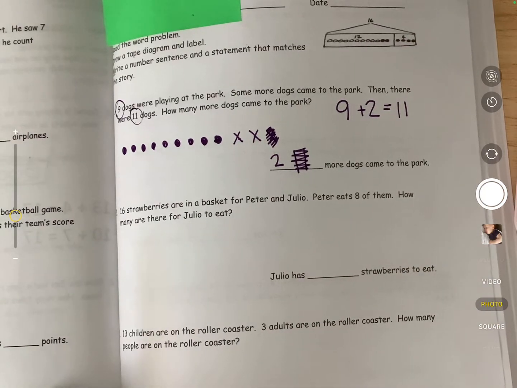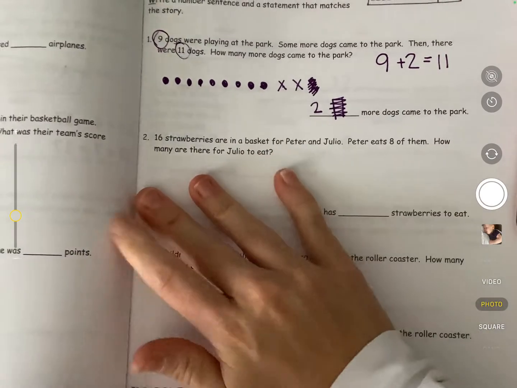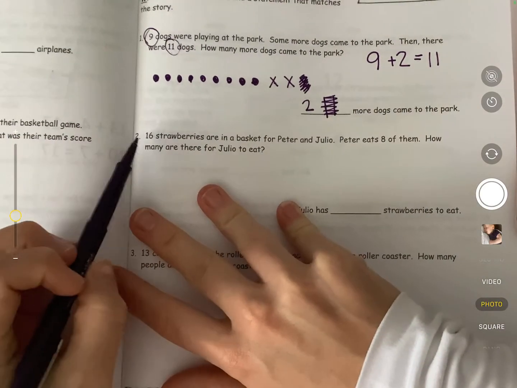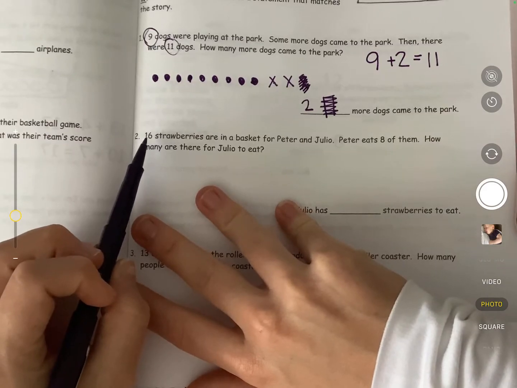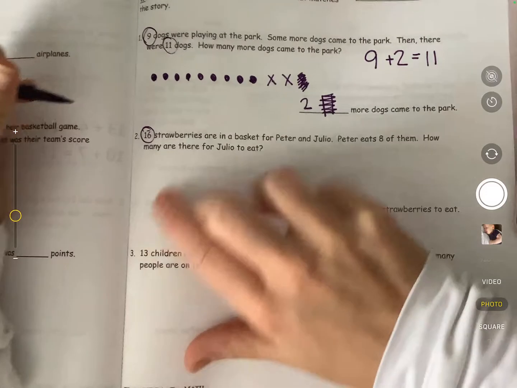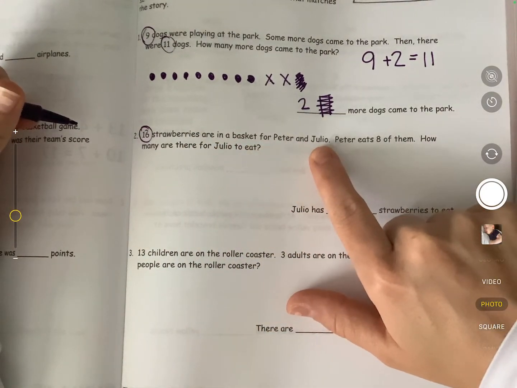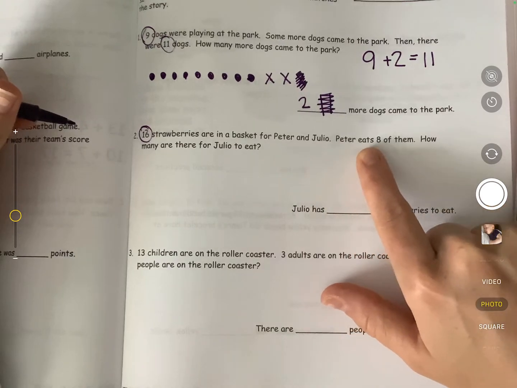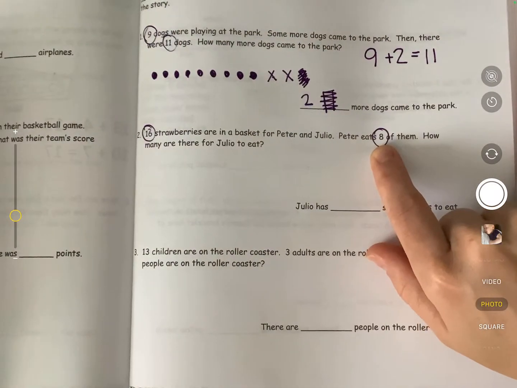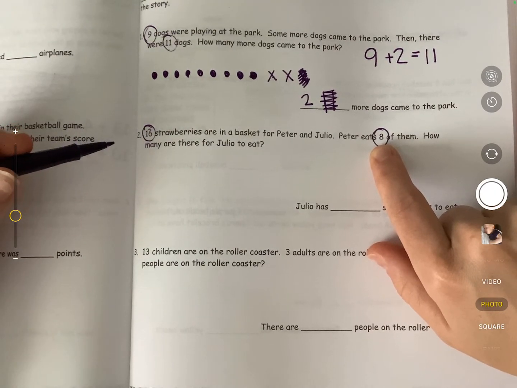All right. Let's do another one together, number 2. Okay, you're going to help me do this one. Number 2. Remember, we read first and we circle our numbers. 16 strawberries are in a basket for Peter and Julio. Peter eats 8 of them. Circle your number 8. How many are there for Julio to eat?